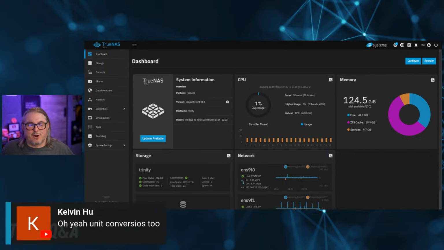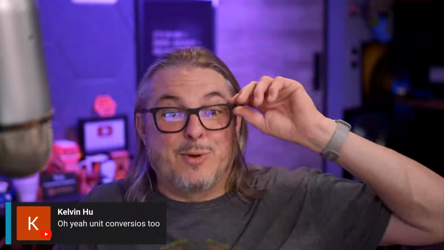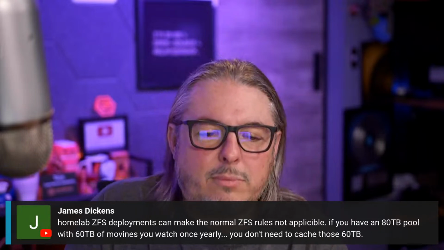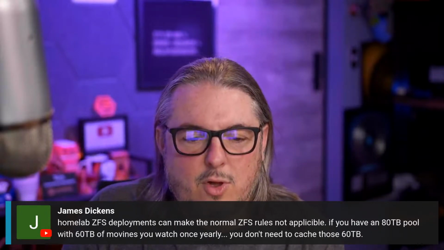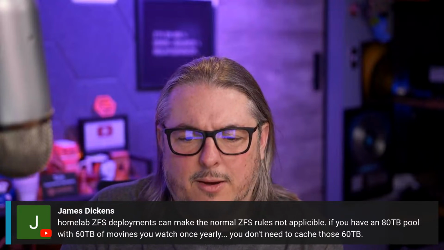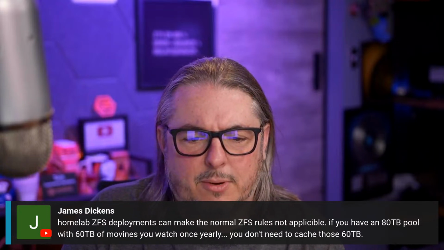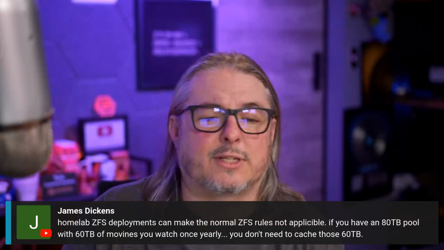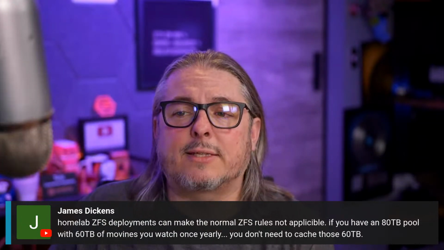Unit conversions are hard. That's probably the answer today. Unit conversions. We'll go with that. Homelab ZFS deployments can make the normal ZFS advice not applicable. If you have 8 terabytes of tools, 6 terabytes of movies, material you watch, you don't need a cache for those for 60 terabytes. Absolutely. This is very true.